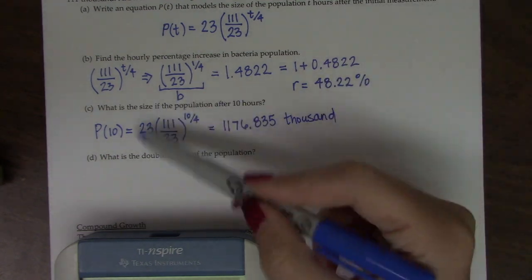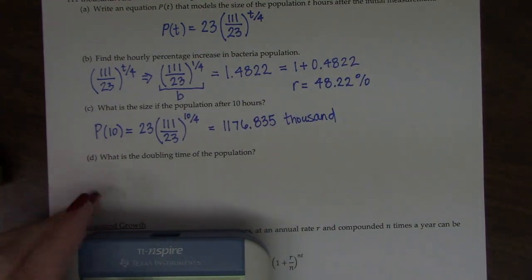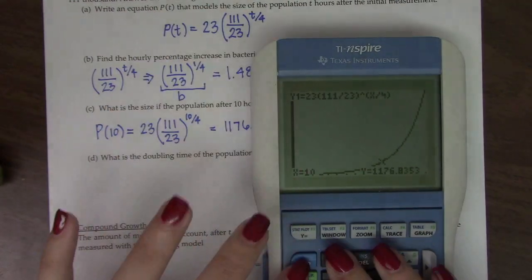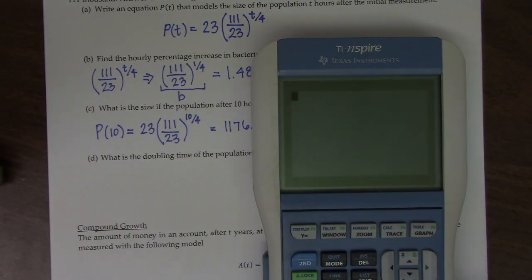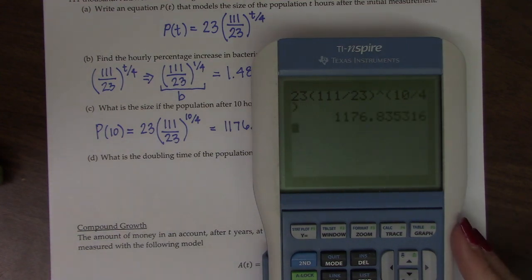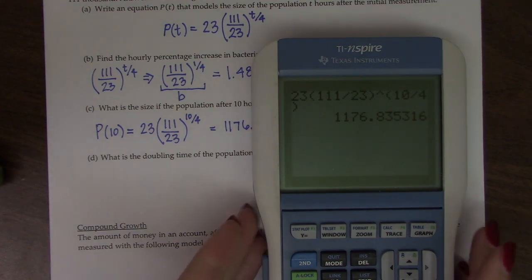If I typed this into the calculator directly, I should get the same answer. So if we do 23 times 111 divided by 23 raised to the 10 divided by 4, I get the exact same number. So if you've got to use the model in your calculator, second value is really useful.